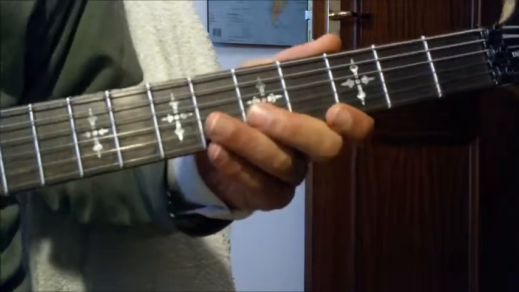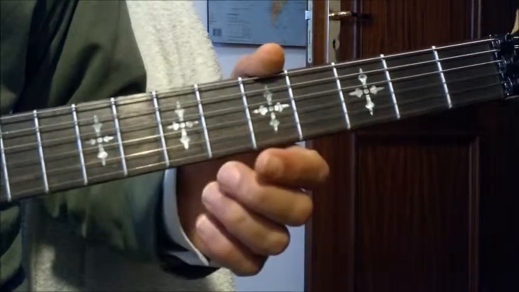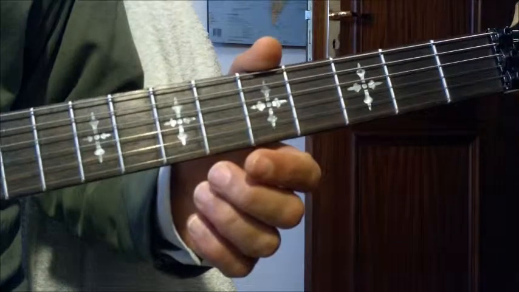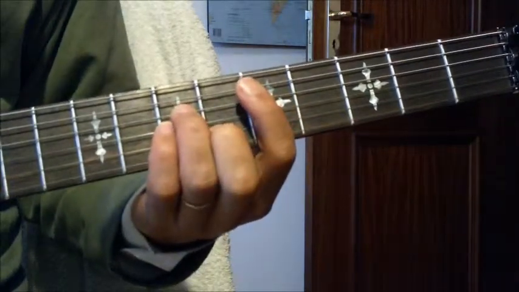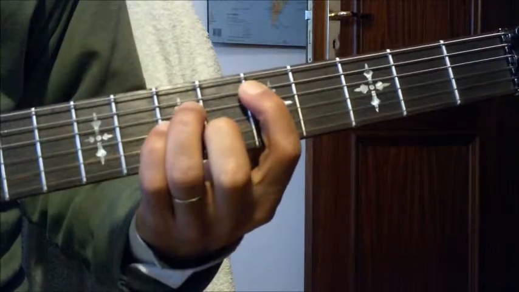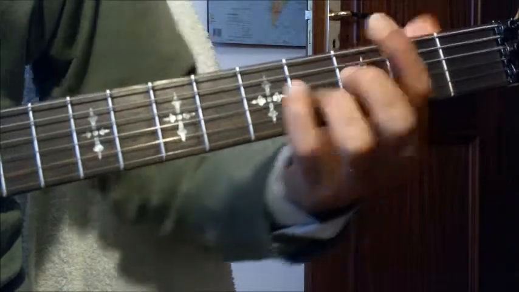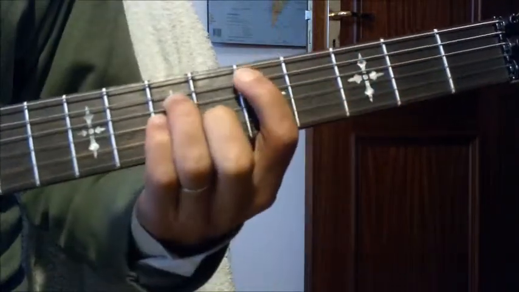So today I want to talk to you about a concept called tritone substitution. To those of you who know what a 2-5-1 is: if you're playing in the key of C, the 2 is a D minor 7, the 5 is a G7, and the first chord is a C major chord. So 2-5-1 is this.